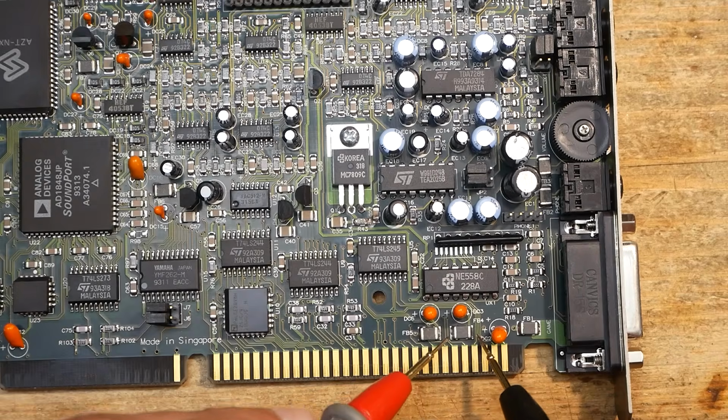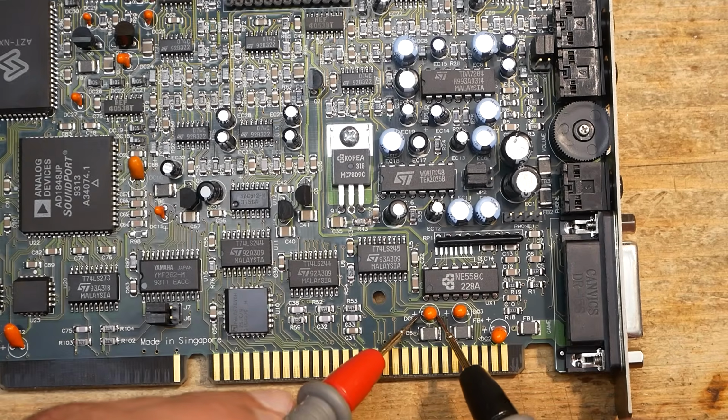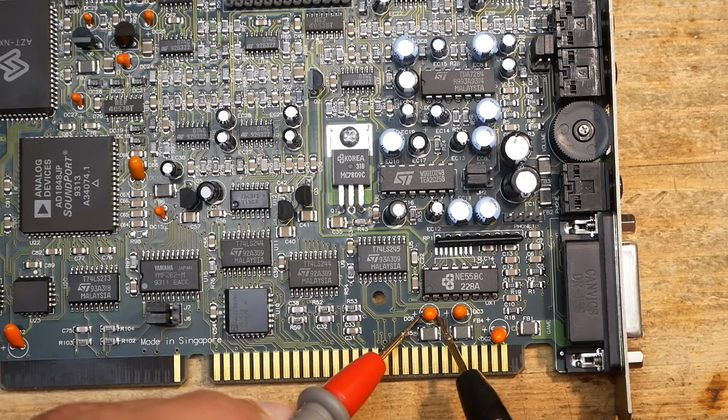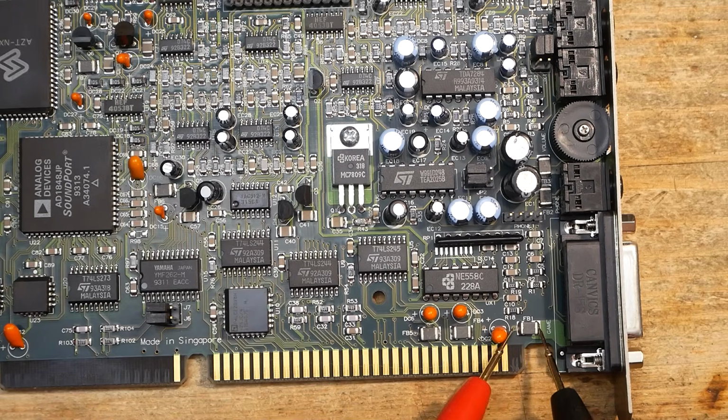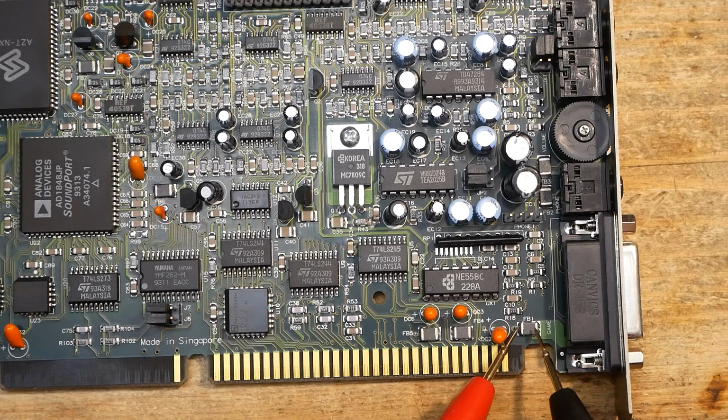Let's check the ferrite beads. Those seem to be fine. The tantalum capacitor is not shorted as well, so it definitely is not the same problem as on the first card or on the card from the last video.